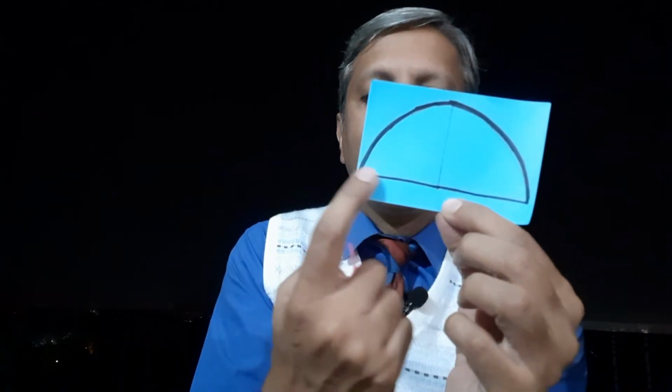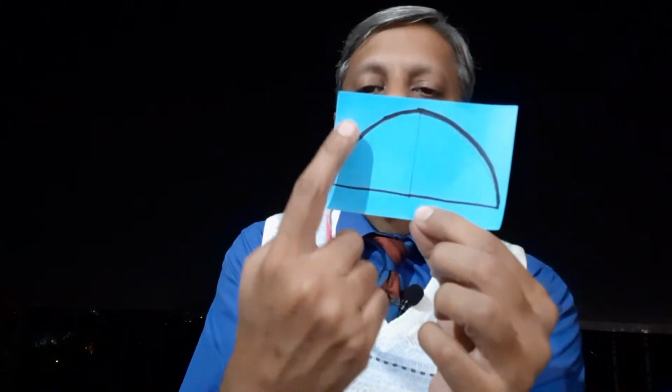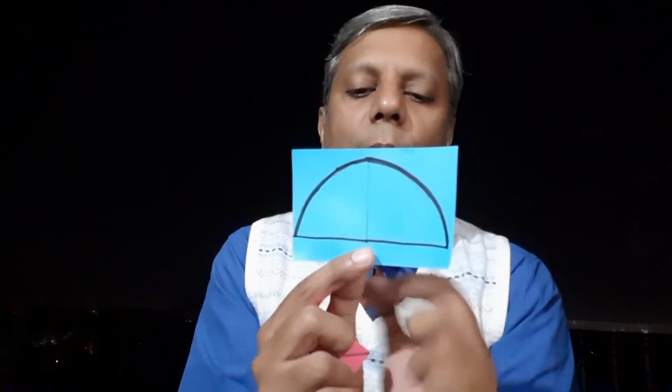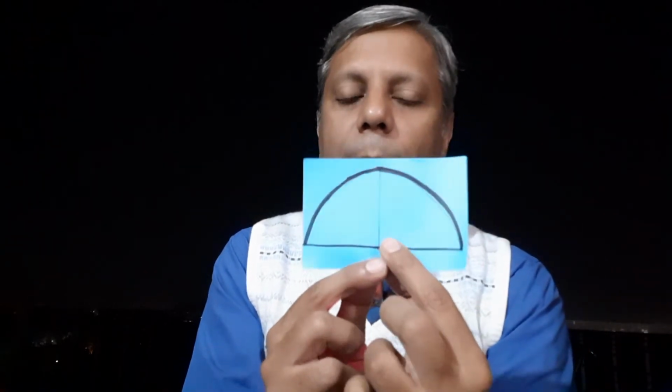And this should be no surprise actually, because if this is the center and this is the radius of the circle, all points on this semicircle, or for that matter the circle, if you draw the full circle, will be of equal distance from the center.